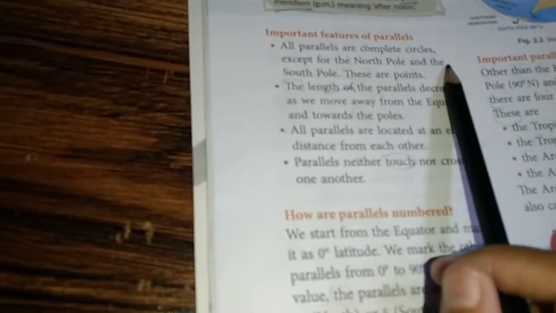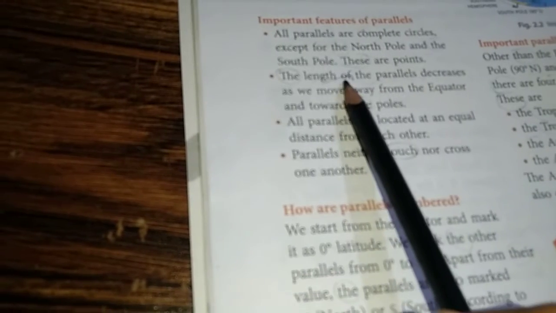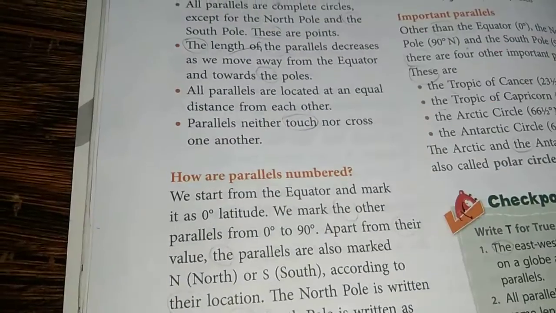All parallels are complete circles except the North Pole and the South Pole. These are points. The length of parallels decreases as we move away from the equator and towards the poles. All parallels are located at an equal distance from each other. Parallels neither touch nor cross one another.